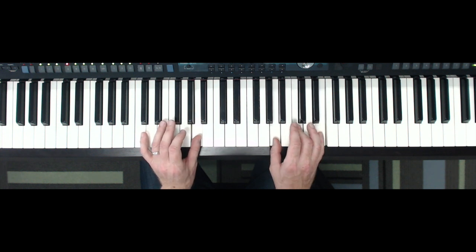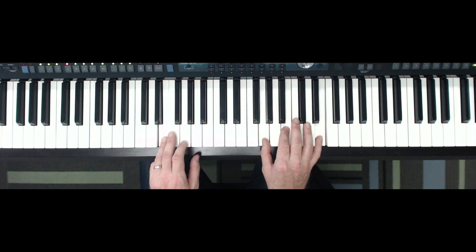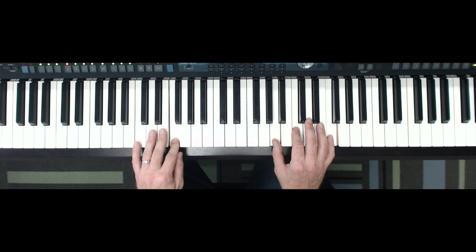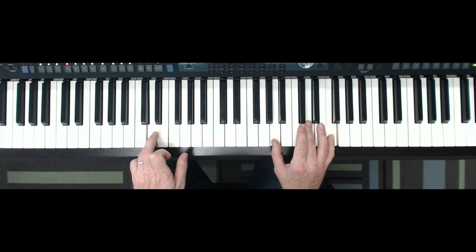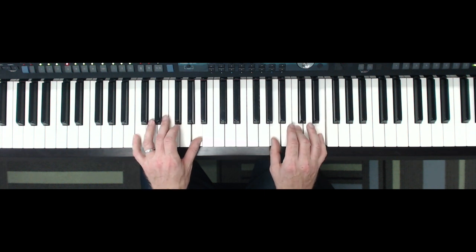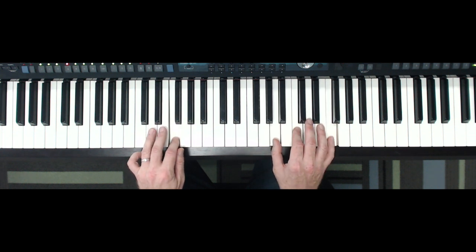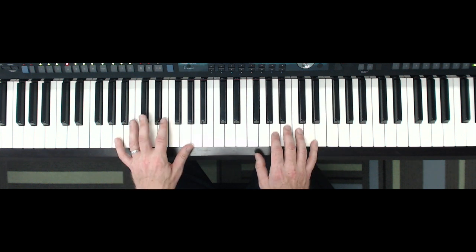So 6, root position, 3 chord, you jump down to the first inversion. Now the 4 chord, you jump up to the first inversion, and then to the 2 chord, you change the middle note to get to the second inversion D minor. So again, 6, 3, 4, 2. And you might do something like this with this progression.